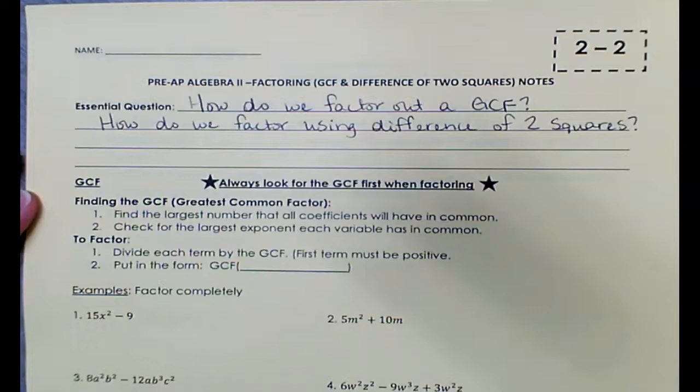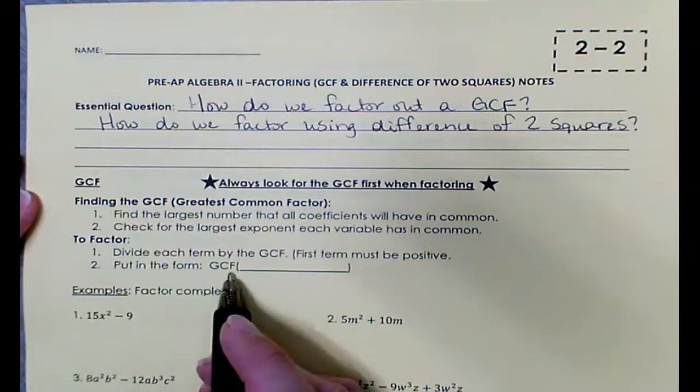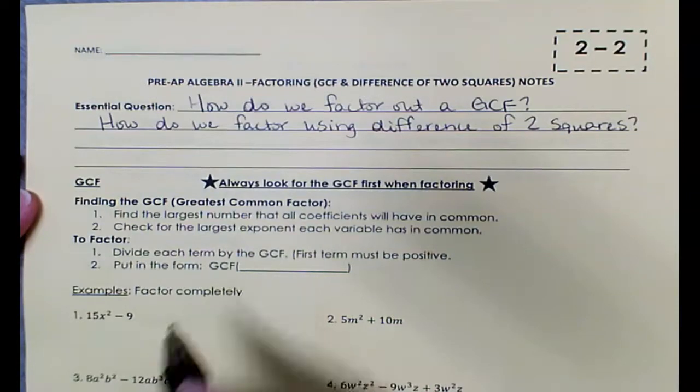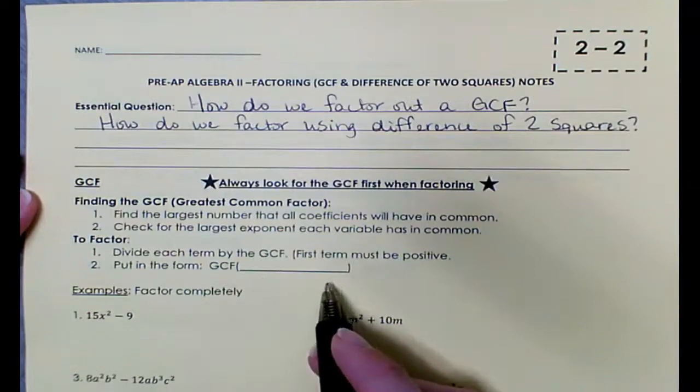The first term does need to be positive, so keep that in mind whenever you're dividing out what you think is the GCF. So you're going to put it in the form like this. You're going to have the GCF sitting out here in front of parentheses after you divide it out, and then whatever's left over is going to be in these parentheses.